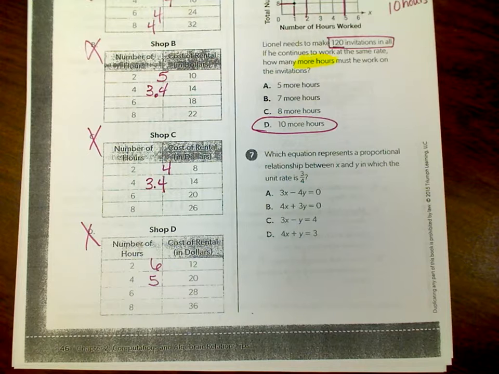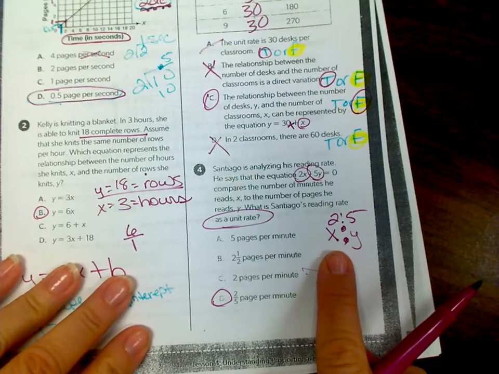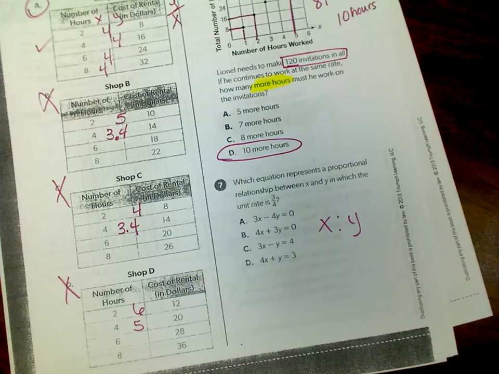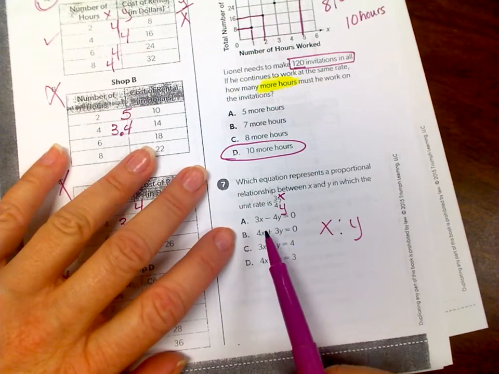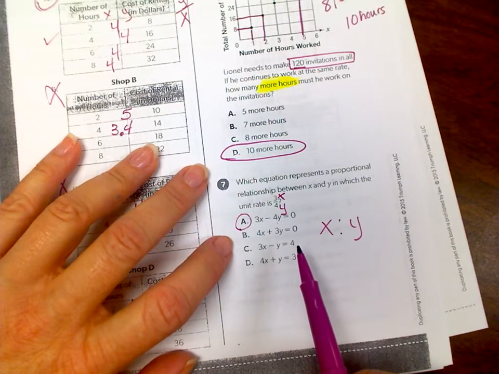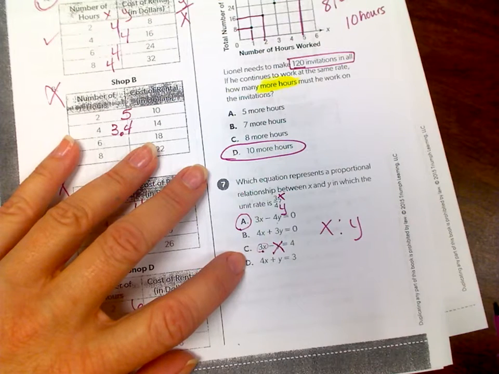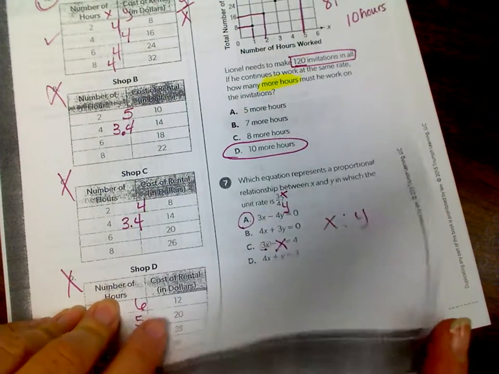Number 7. Which equation represents a proportional relationship between x and y and the unit rate is 3/4? Okay, remember on the other problem when it said the ratio x to y? Same thing. X to y. So 3 was going to be your x, 4 is going to be your y. So if we look here, 3 is x, 4 is y. It's the only one that has 3 with x and 4 with y. So finding the unit rate is your x to y on problems like this.